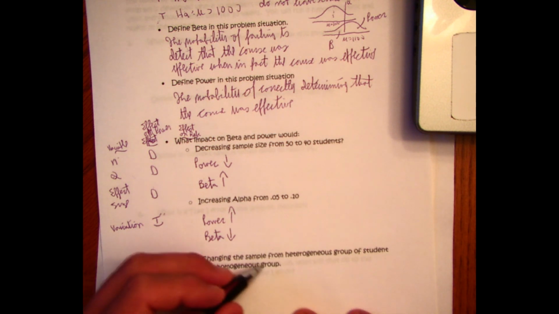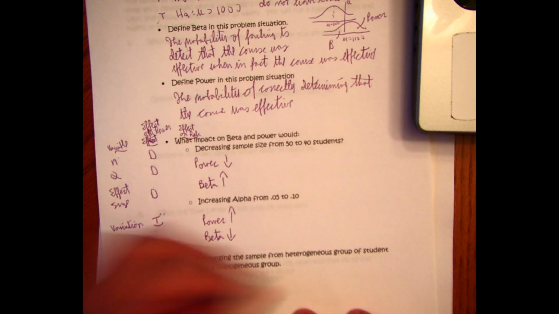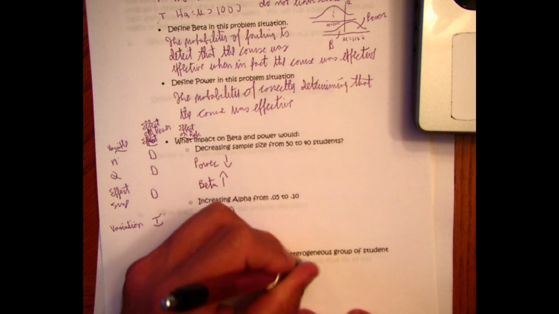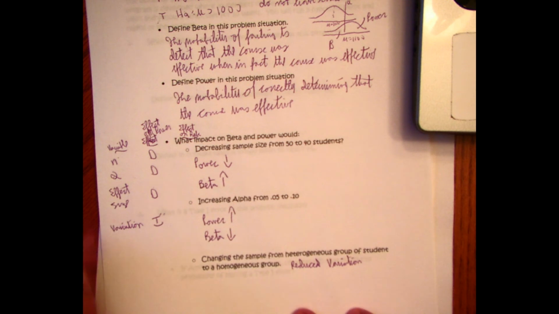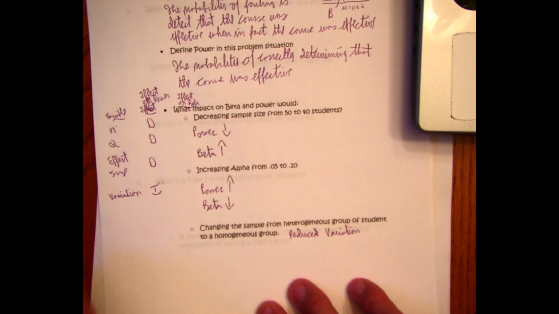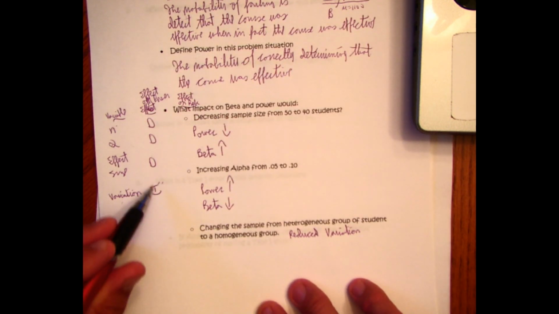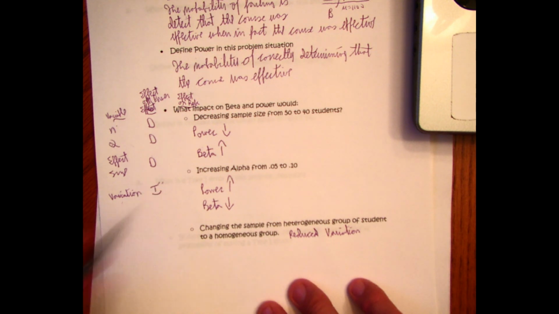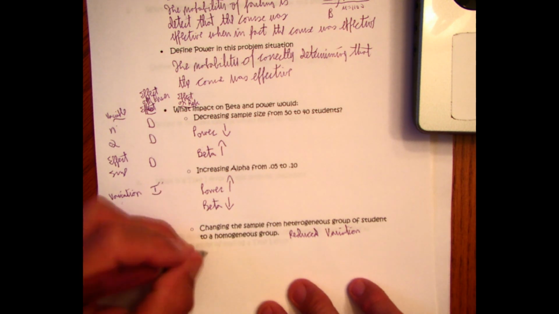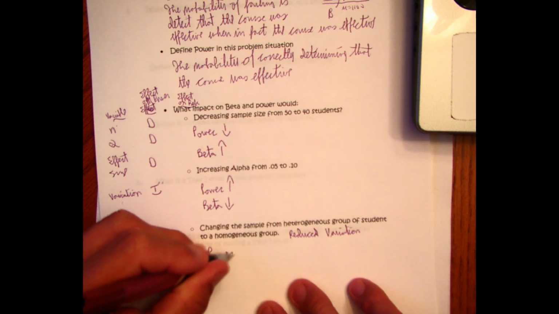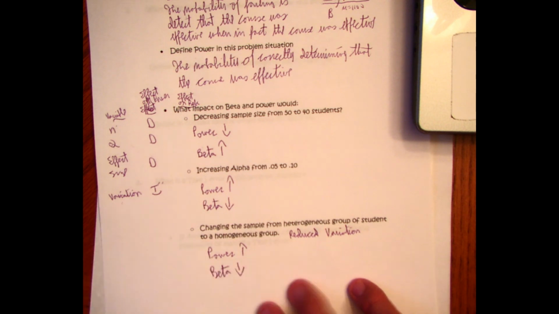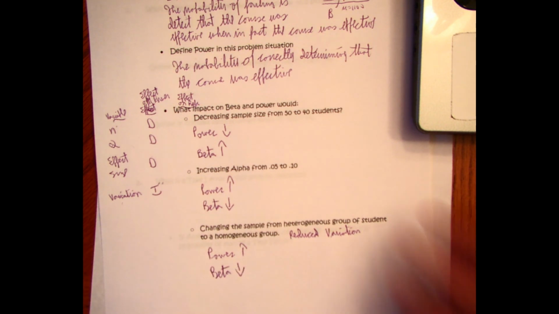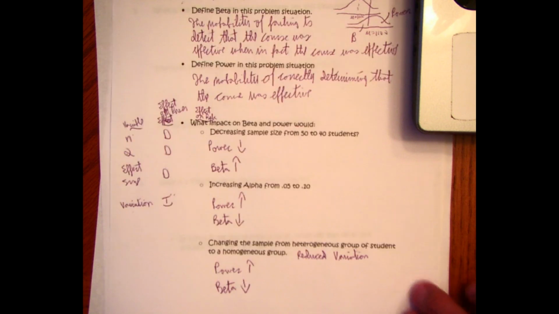If we go from heterogeneous to homogeneous, we reduced variation. So I know that variation has an inverse relationship with power. So if variation goes down, power goes up, beta must go down. And I think that's going to conclude our notes for now for chapter 21.